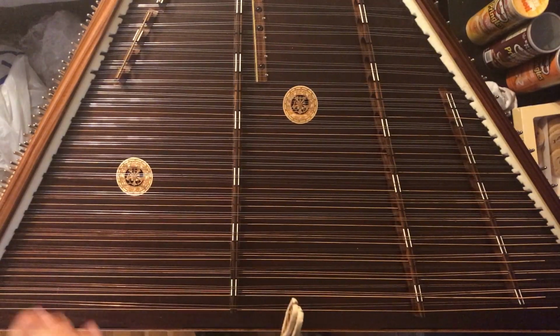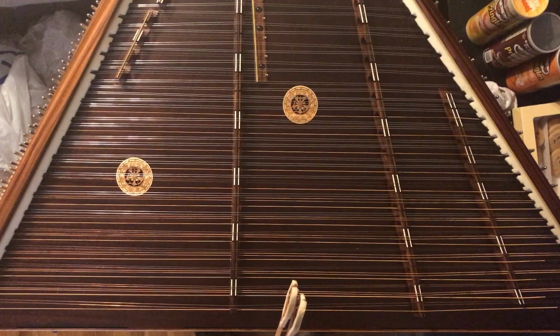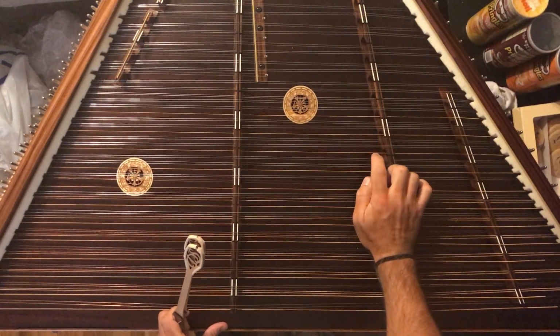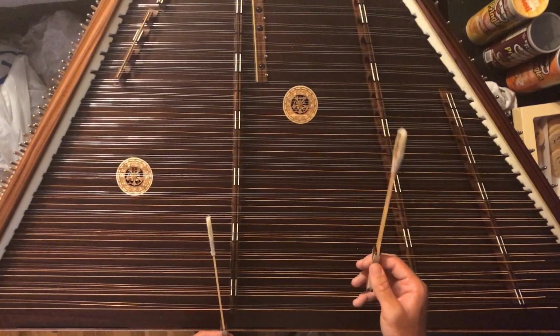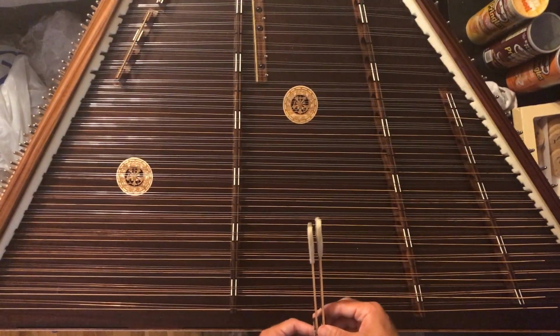Alright, so now we're getting into a little more difficult of a pattern. So now we're going to talk about the course that is below a marked course. So in this case we're going to talk about a B. So in the box we have a B minor chord.